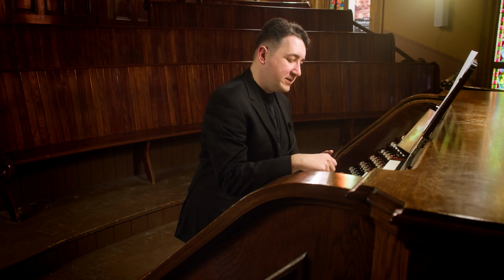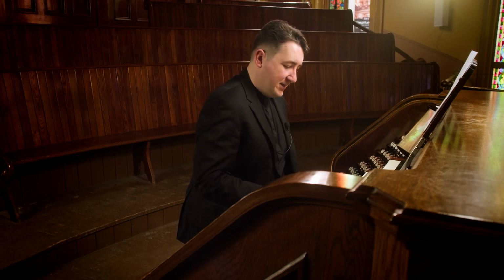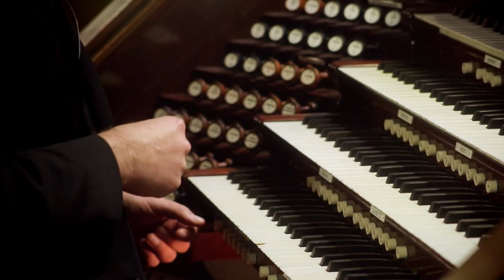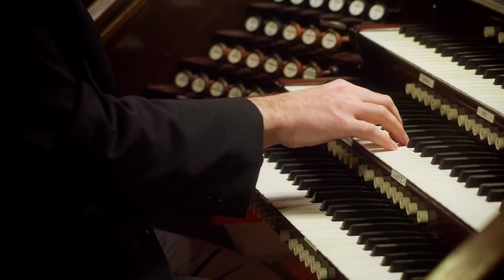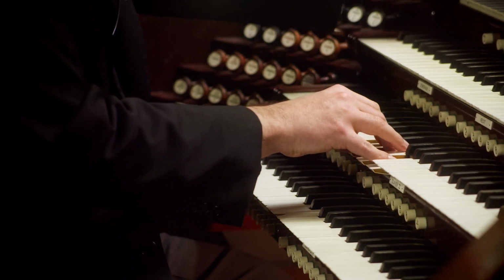Closely related to the great divisionals are the pedal divisionals. And in fact, on many English organs, and actually many organs that we find in Canada as well, you can couple the great divisionals to the pedal divisionals so that when you select great number 1, you also get pedal number 1. In this case, I've set up my pedal divisionals to match my great divisionals. So on number 1, where I have the bourdon in the great, I have a bourdon 16 in the pedal.